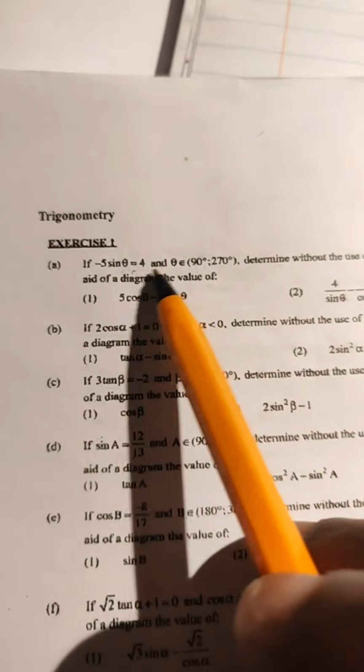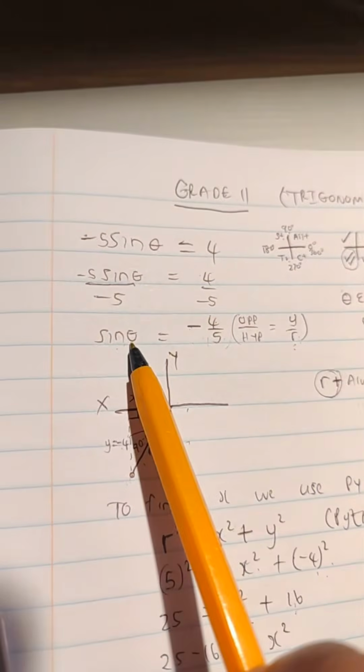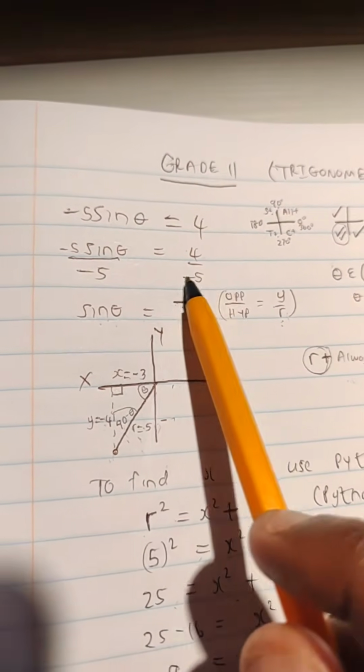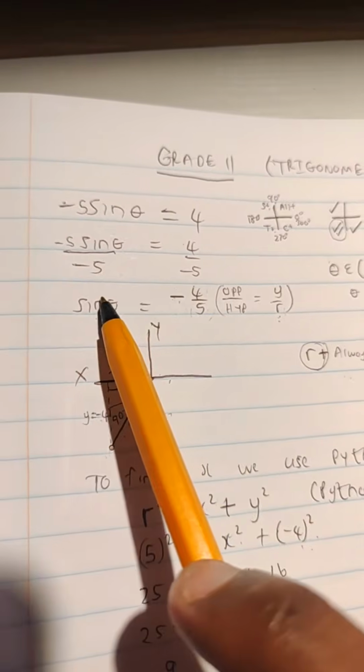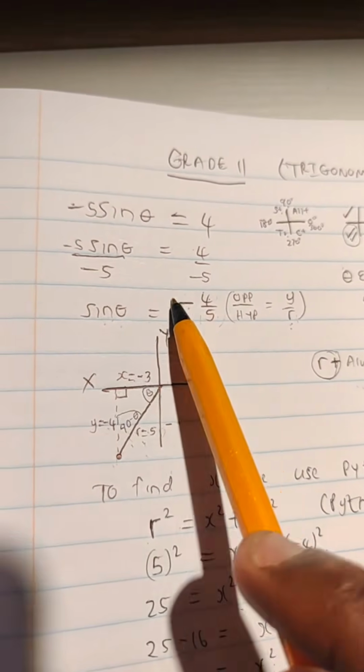So guys, this first question was basic and simple. You isolate the trig ratio, you form a ratio of sine theta is negative 4 over 5. From this, you say sine is what? This negative sign means sine is negative.